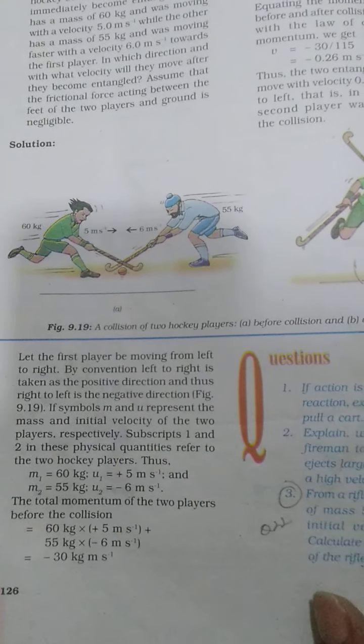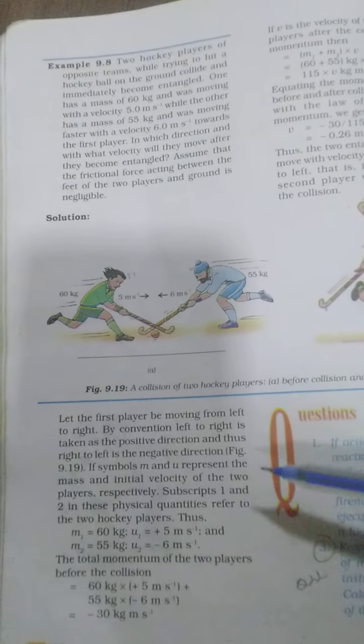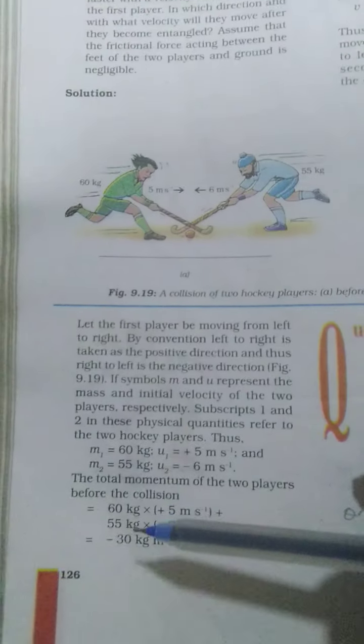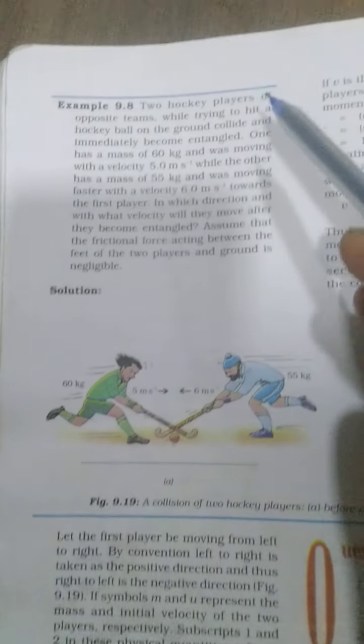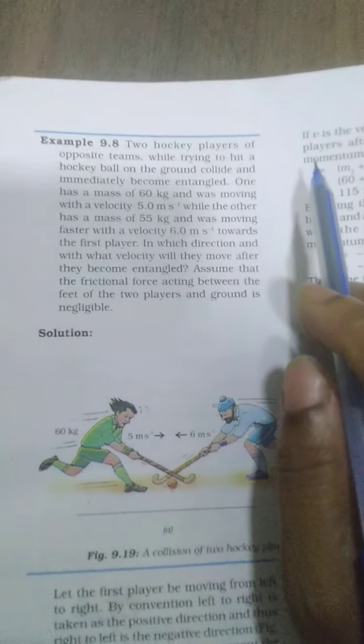Hello students, we are learning lesson 9, Force and Laws of Motion, and this is the last video of the chapter. We are going to solve example 9.8 given on page number 126 of your textbook, and this is video 10 of the chapter. Let us see the sum.